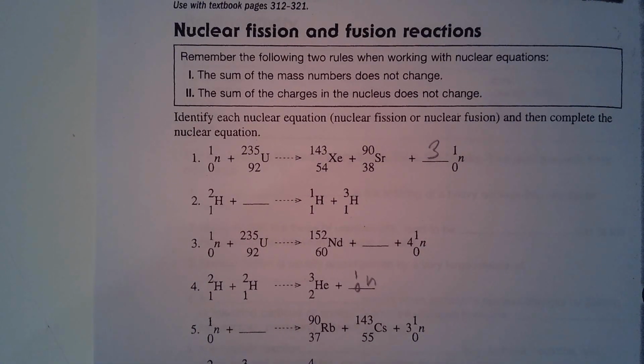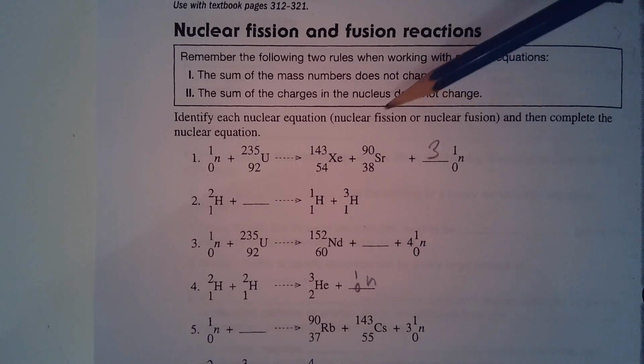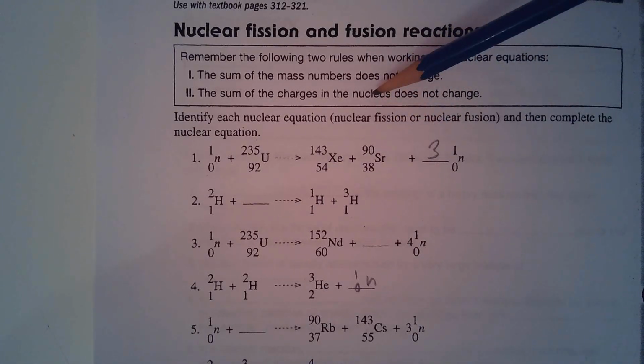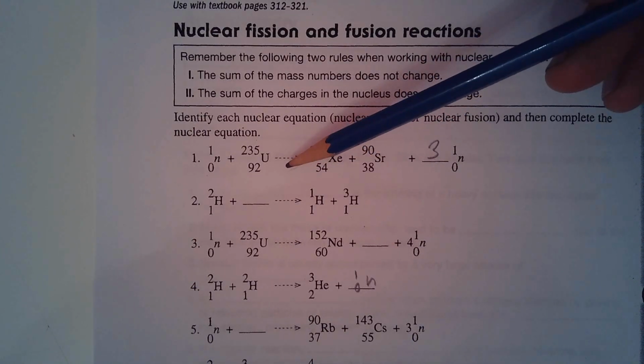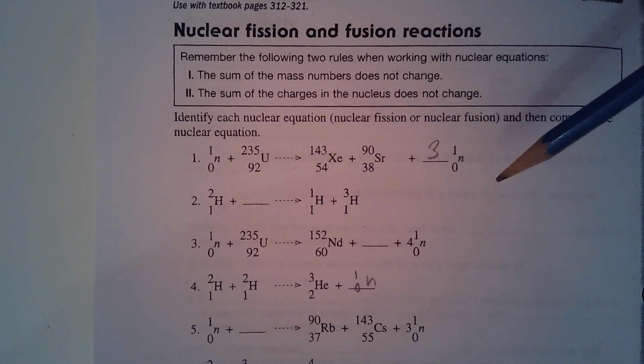And so the same applies here to what we looked at with the decay reactions, and that is the sum of the mass numbers doesn't change. Remember, the mass numbers are the numbers on the top. The sum of the charges in the nucleus does not change, and the sum of the atomic numbers on the bottom, the number of protons, shouldn't change.